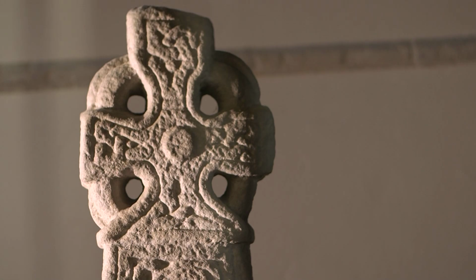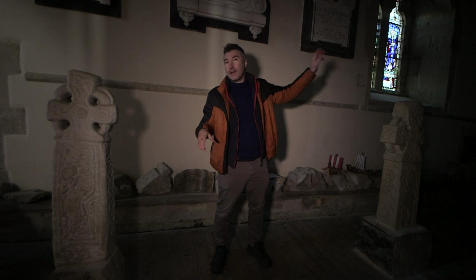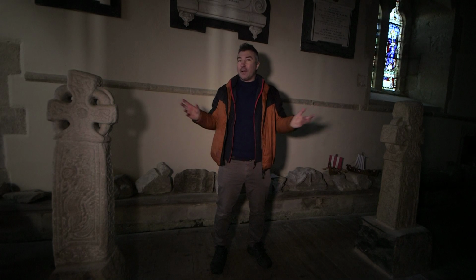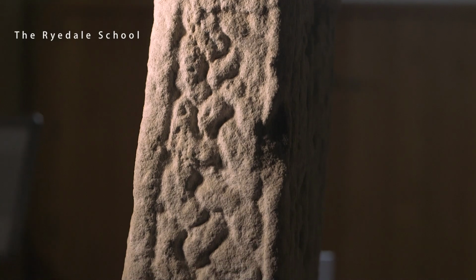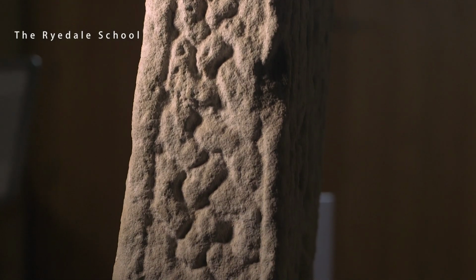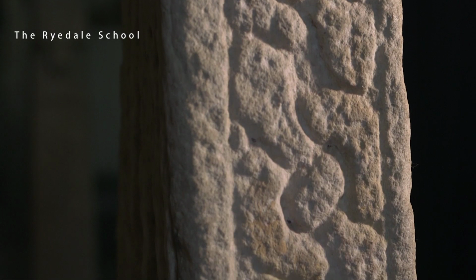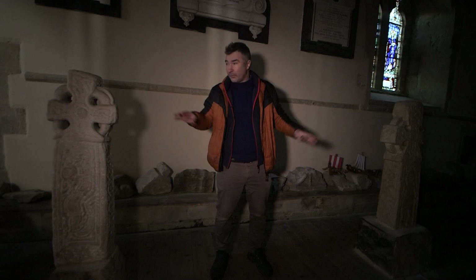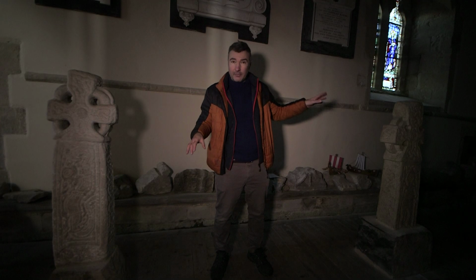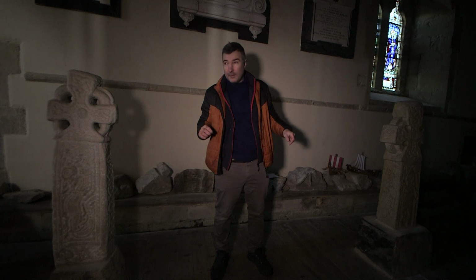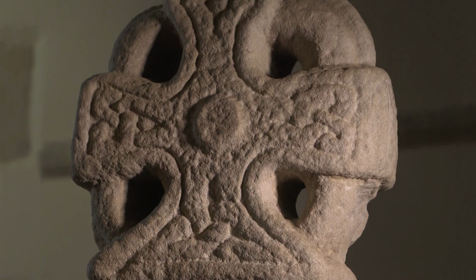So the crosses in this assemblage in the church here are known as cross A, B, C, D and E, and they represent a school of masons called the Ryedale School. And this is essentially a group of artists or masons creating this work in a particular style. And the crosses and sculptures here are considered to be the work of two particular artists, one a bit more finer work than the other.